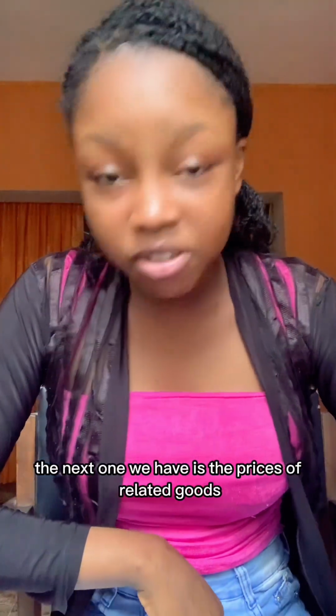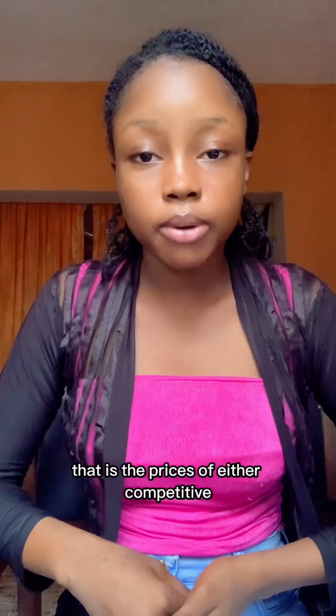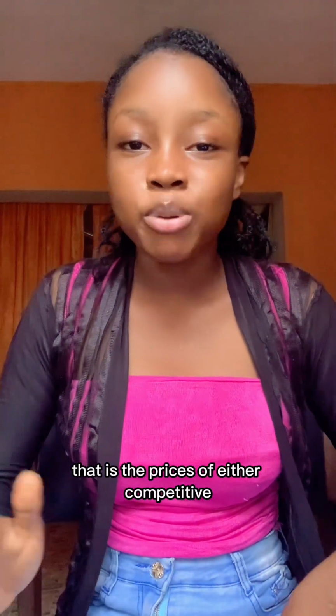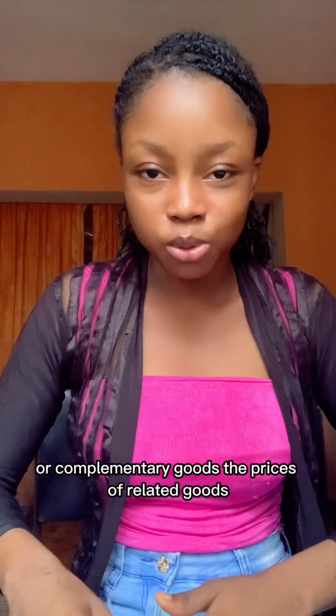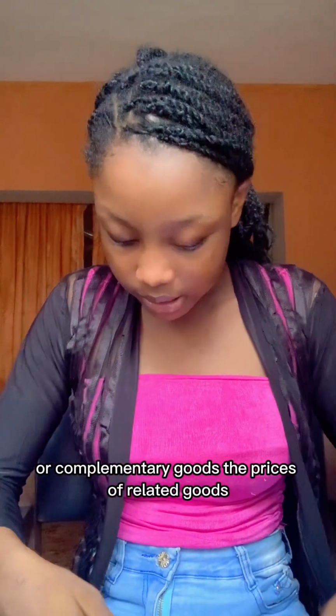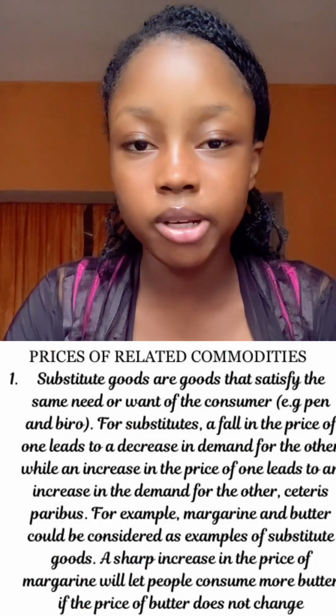The next one we have is the prices of related goods. That is the prices of either competitive or complementary goods. We can see that for competitive goods, let's use Bonvita and Milo.